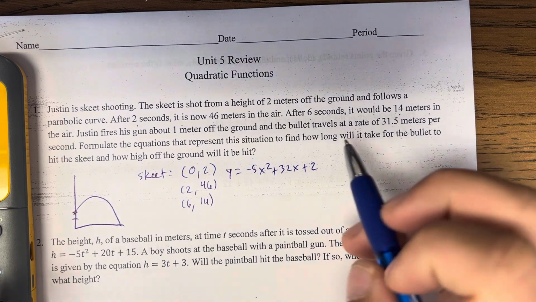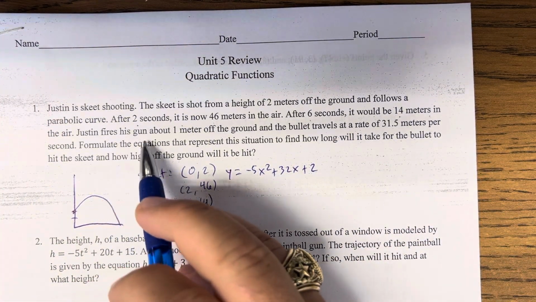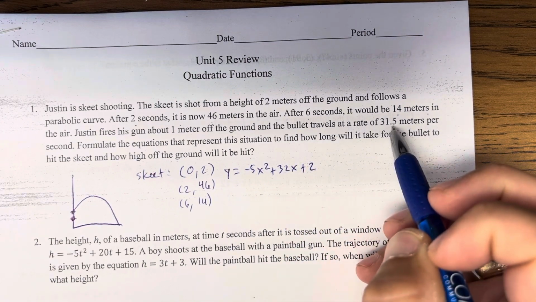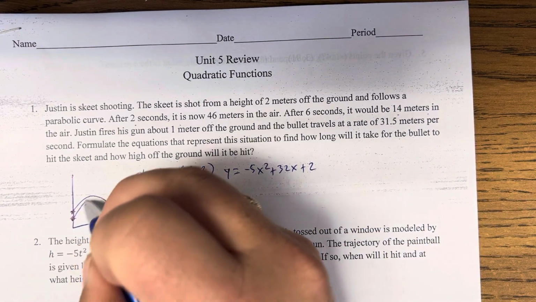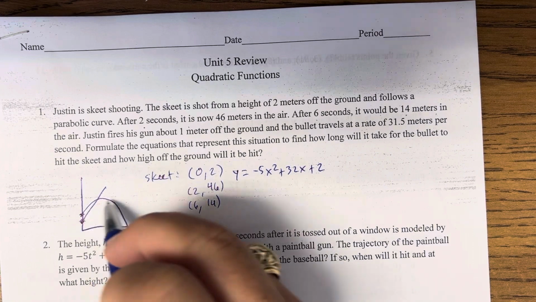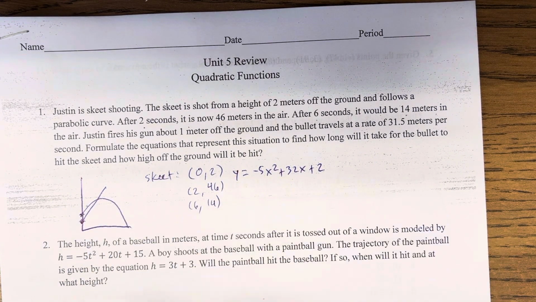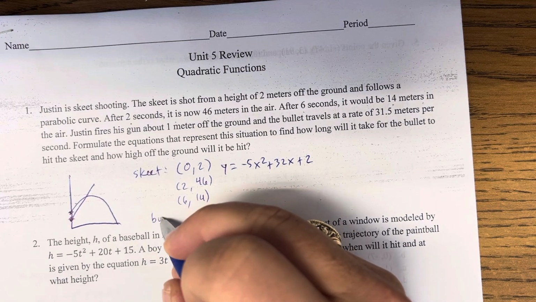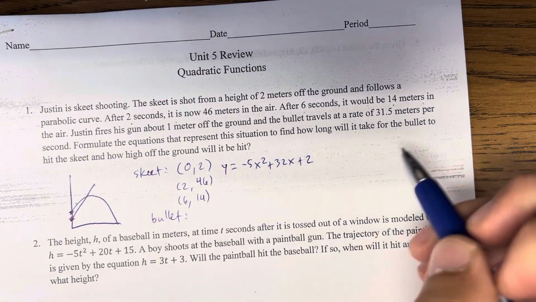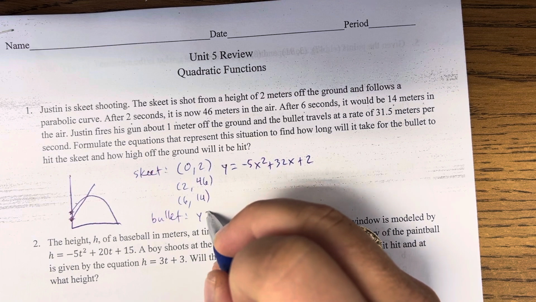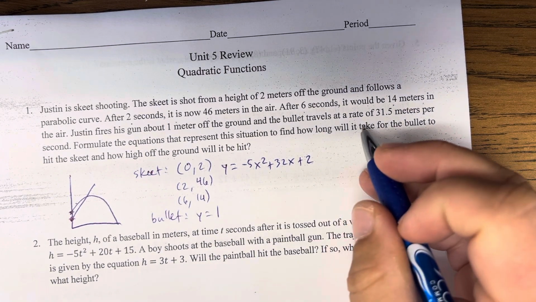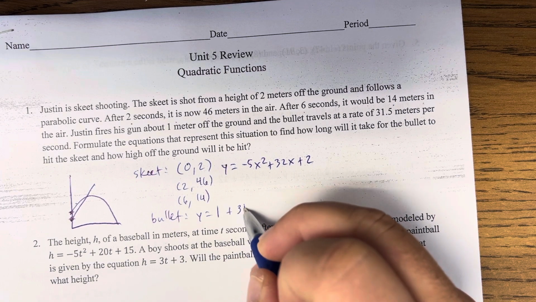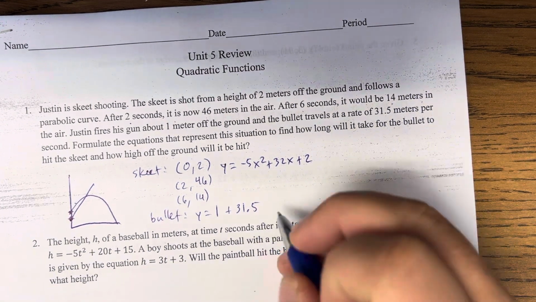And then Justin fires his gun about 1 meter off the ground, and the bullet travels at a rate of 31.5 meters per second. So something like that. We don't know exactly where it's going to hit. It may be over here, maybe over here. We'll find that in the calculator shortly. But for the bullet, it starts 1 meter off the ground, and then it's going 31.5 meters per second.